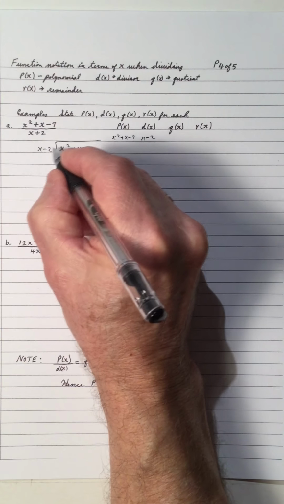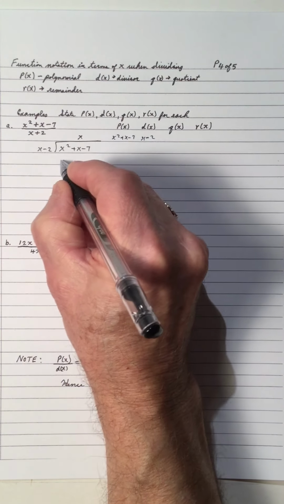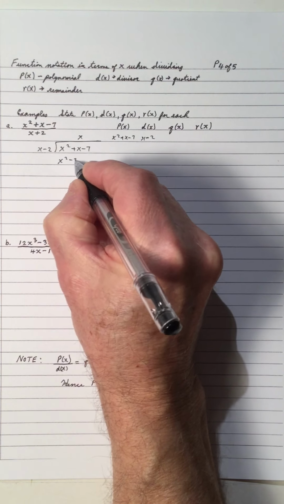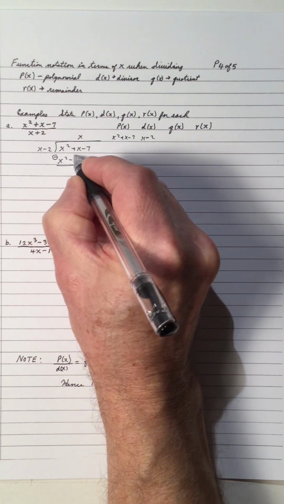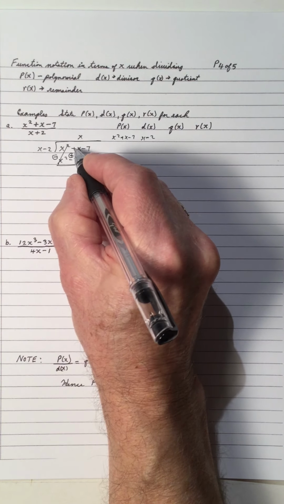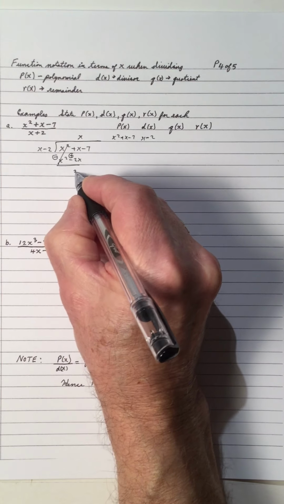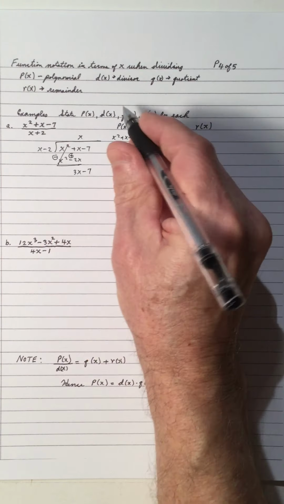So let's divide. X into x squared is x. Multiply back. X squared minus 2x. Change the sign. That's a minus. And that's a plus. Cancels. Plus 1 plus 2 is a 3x, bring down your minus 7.